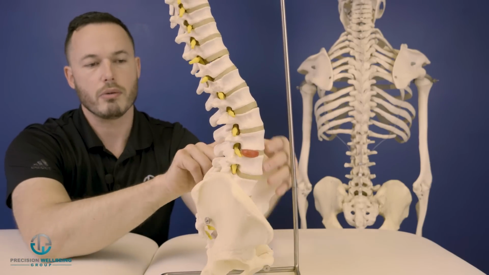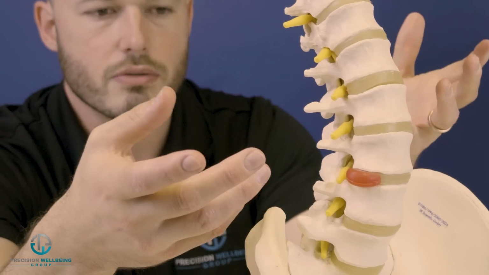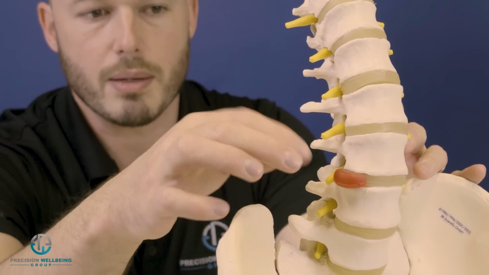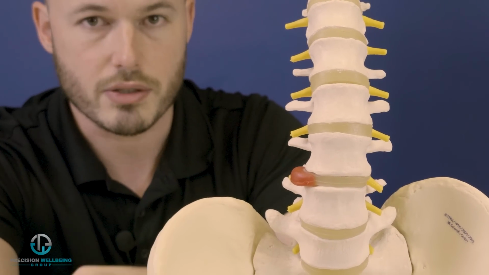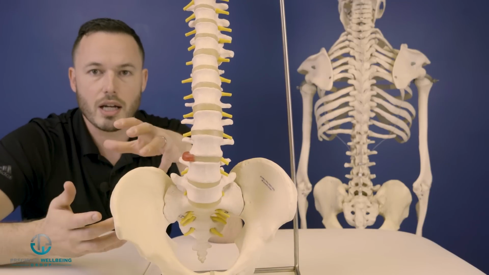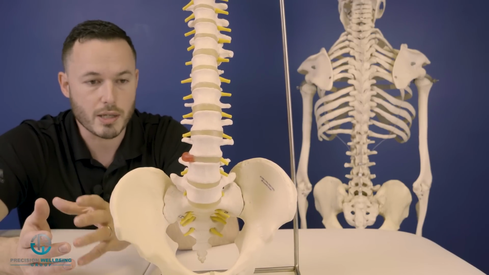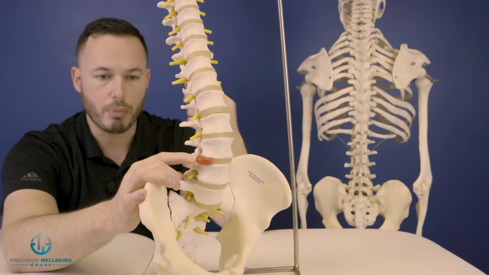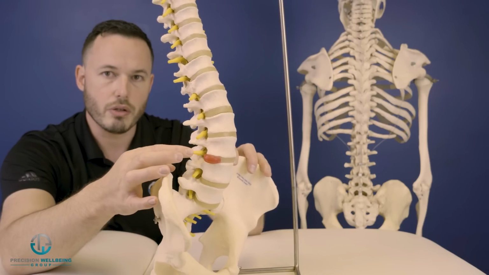If I flip it around, you can see this red bulgy bit here. This is loosely representing a disc bulge or a disc prolapse. So these lines that you can see here, these are the intervertebral discs. These discs allow compression and allow movement between each vertebral segment. If one of these discs becomes prolapsed or bulges out, as you can see, that is also very close to the nerves.